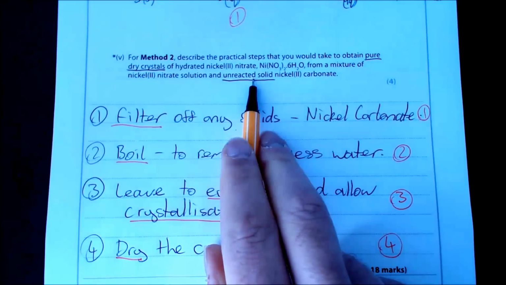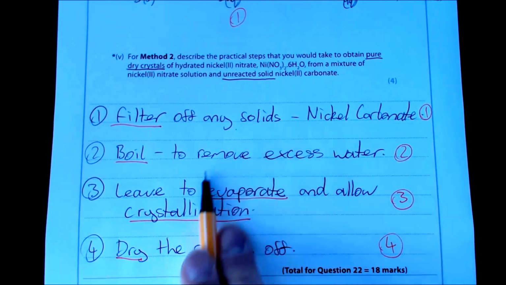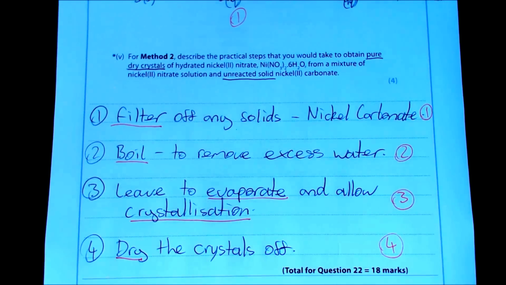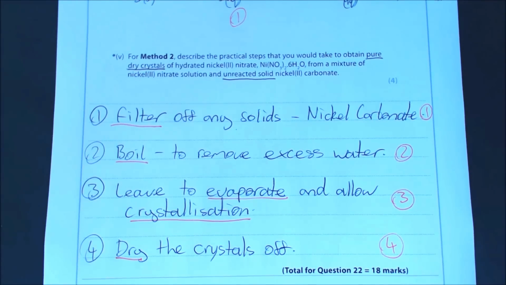So these little bits here within the question give you a little bit of a hint from the start to the end bit, and this bit you just need to add in the middle there. But you see, you get 4 marks. The total mark for this question is 18 marks, so not too bad at all. Okay, right, on to the final question.